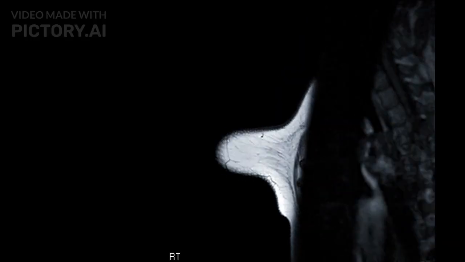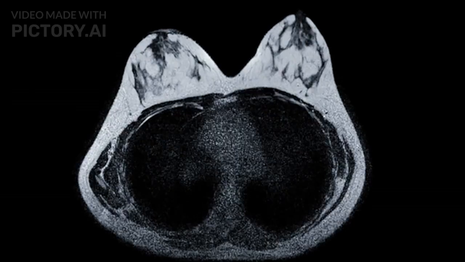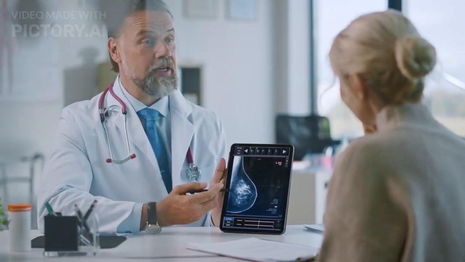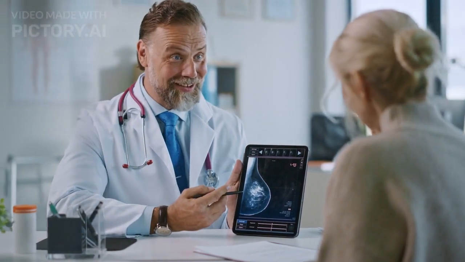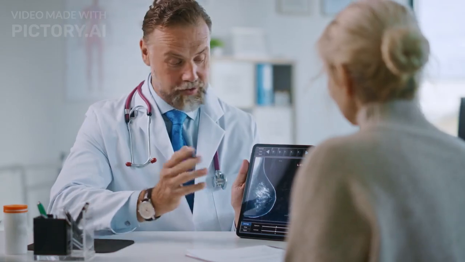Genetic screening for breast cancer genes. Frequent breast cancer screenings and physical examinations. If you have an increased risk for breast cancer, ask your provider if you should have additional tests to detect breast cancer, particularly if you're under age 40 and have increased risk.